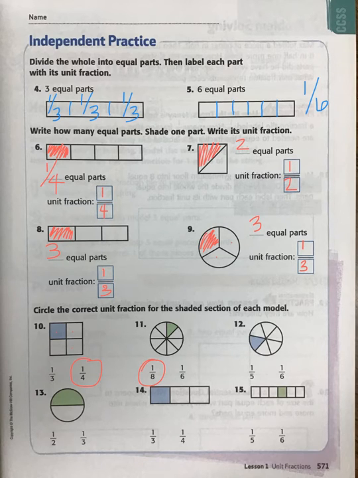Okay, let's look at number 12. How many equal parts do we have here? 1, 2, 3, 4, 5, 6. So we know right off the bat that this is going to be 6. How many parts are shaded? 1. So we can go ahead and circle 1/6.